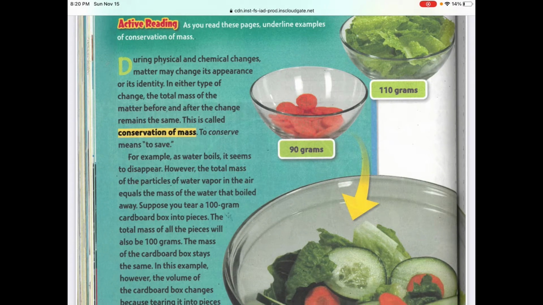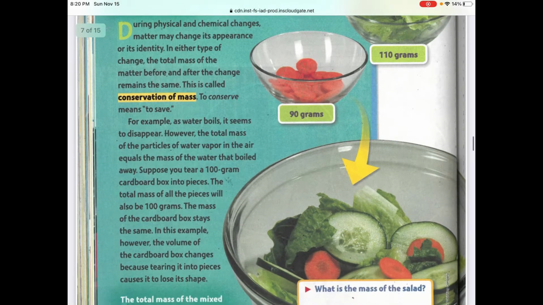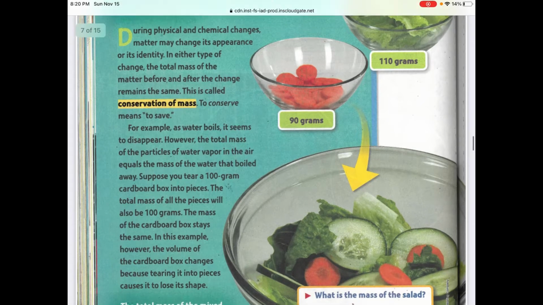Suppose you tear a 100-gram cardboard box into pieces. The total mass of all the pieces will also be 100 grams. The mass of the cardboard box stays the same. In this example, however, the volume of the cardboard box changes because tearing it into pieces causes it to lose its shape. So the volume of the box would change, but not the mass.